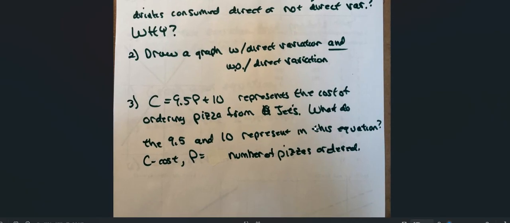Pair up or groups of 3. So try and keep them to groups of 3 or less, and start working on some of these. I'll post these things first. That way, if you have any questions, then you can ask them right now. So, okay.